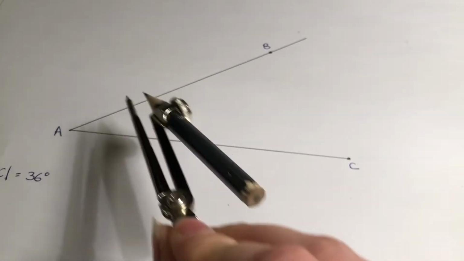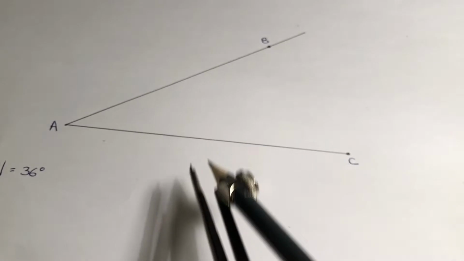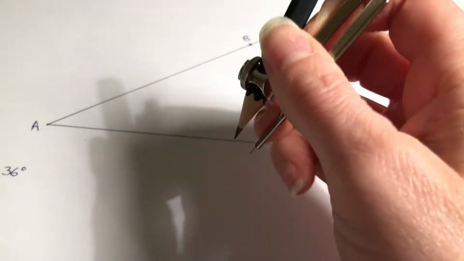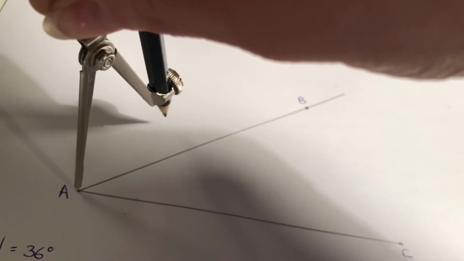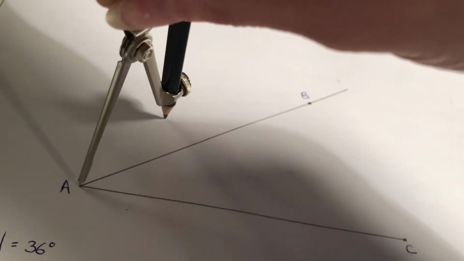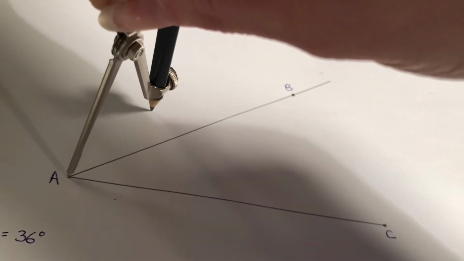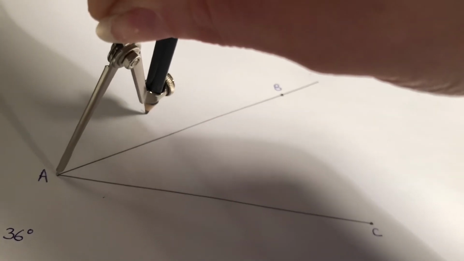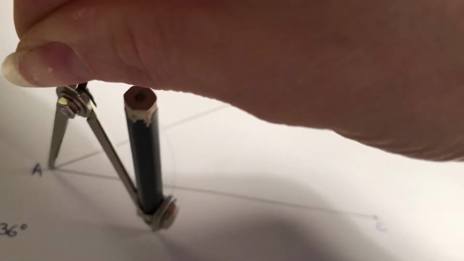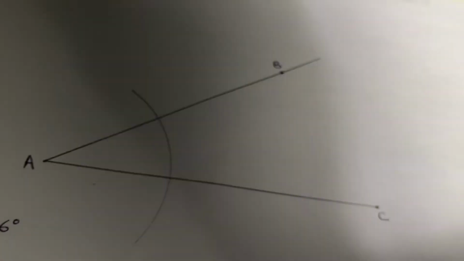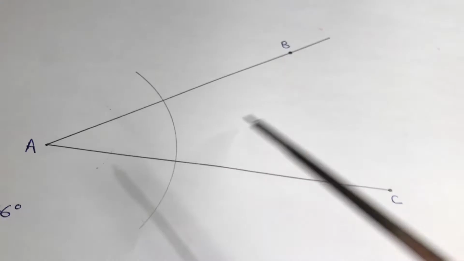So I roughly want to have my arc somewhere sweeping across like this. So I'll open my compass to something about this. I have my needle point exactly on the vertex, and I'm going to start either above or below. I'm starting above, and I'm going to sweep across both arms of my angle, creating an arc.